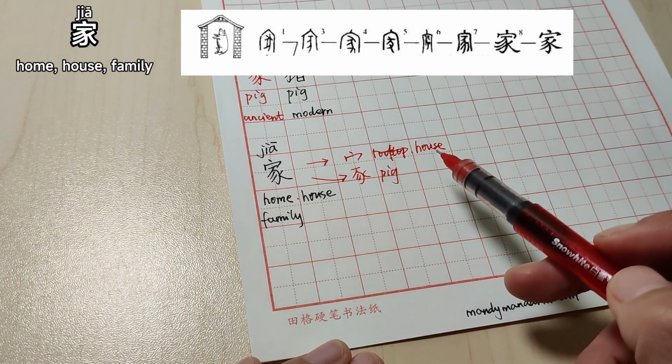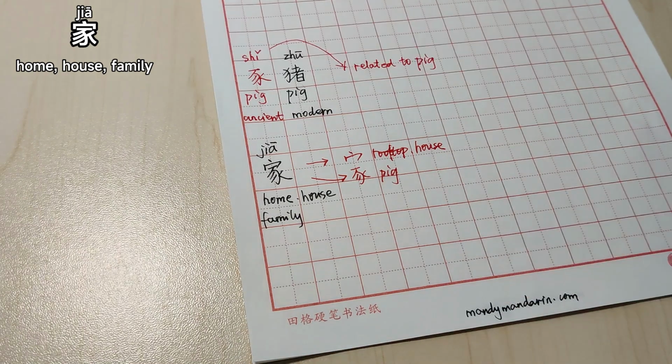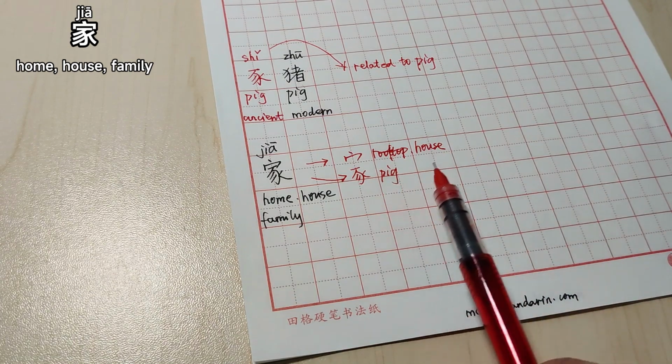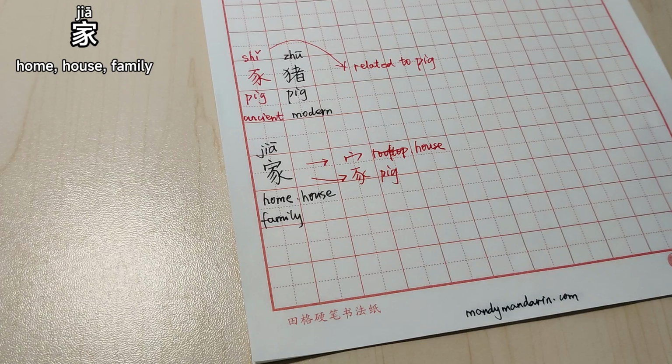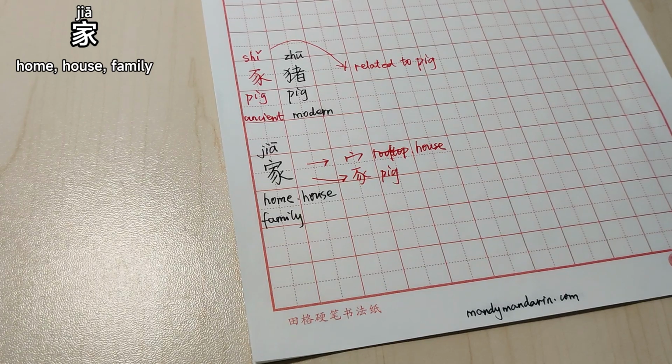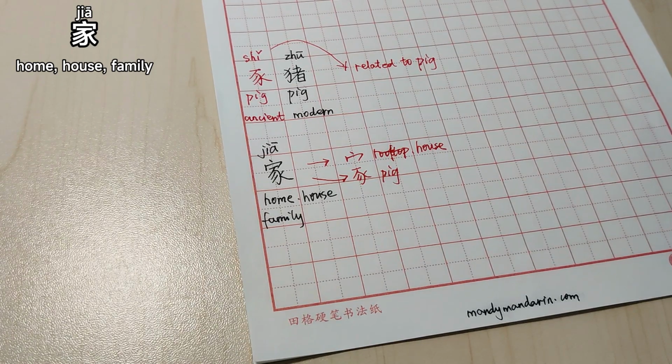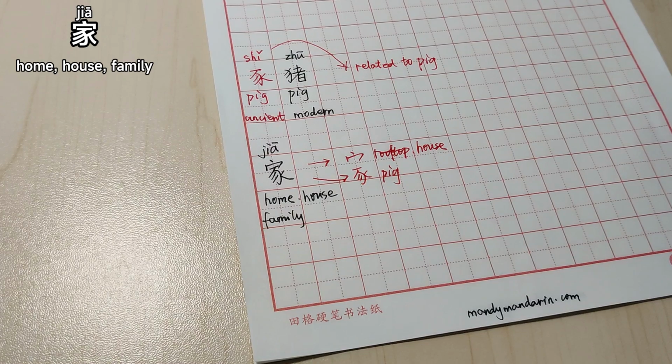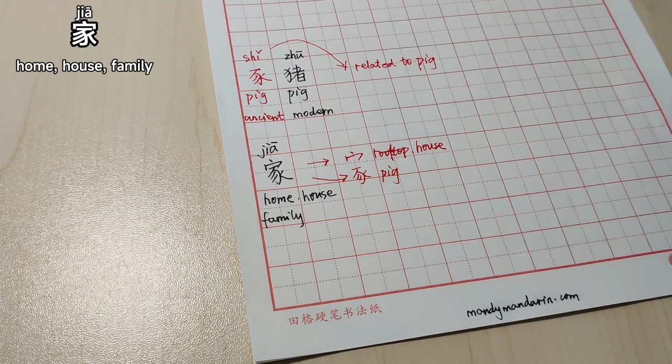So why pig in the house? In the ancient time, pig is one of the most important meat sources for people. And the people would raise their pig in the house to feed the family. So if you have a pig in the house, which means you're sufficient with food and you're rich. So pig in the house, that could represent a good life in the house.